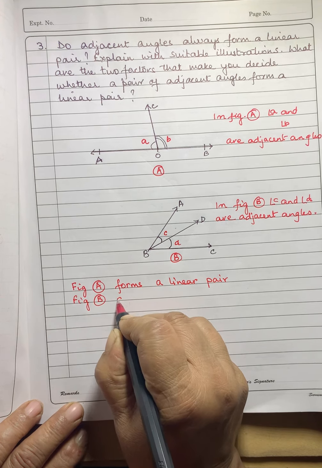Complement of 25 degrees is 90 minus 25, that is equal to 65 degrees. Complement of 60 degrees is 90 minus 60, which is equal to 30 degrees.